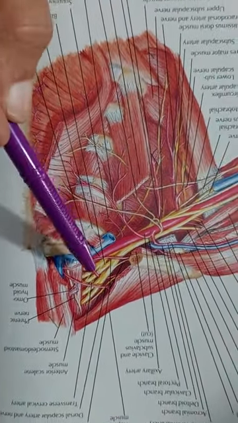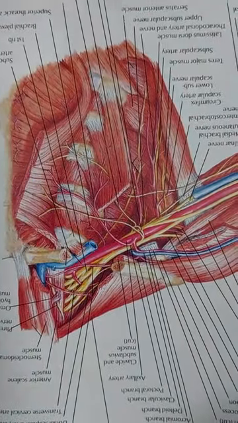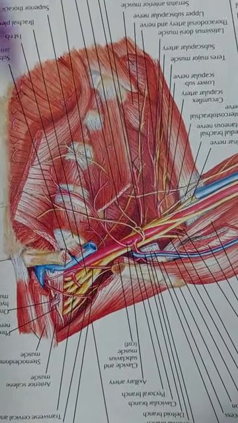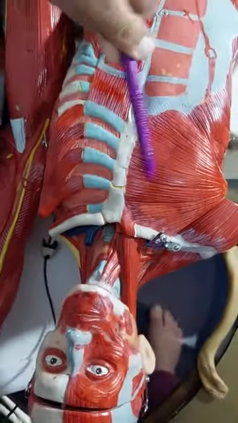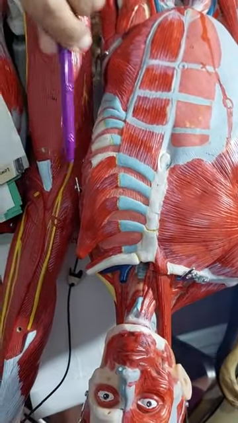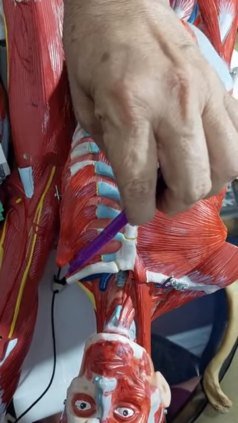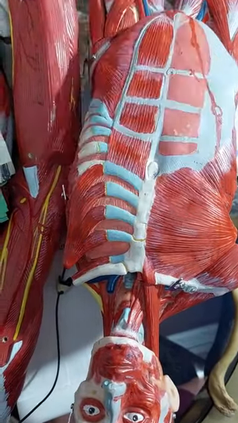In this way, lateral relations are the three cords of the brachial plexus, medial relation is the axillary vein, and anterior relation over here you can see is the pectoralis major, then the clavipectoral fascia, and then the cephalic vein. Then the artery lies posterior or behind the pectoralis minor.